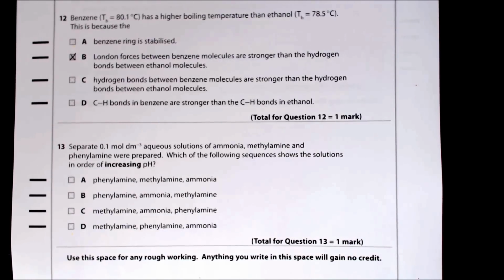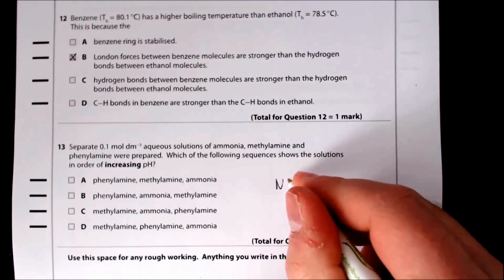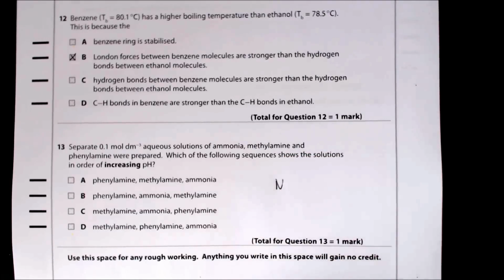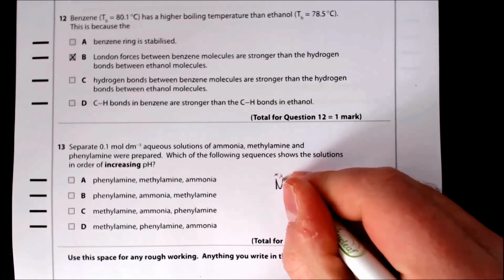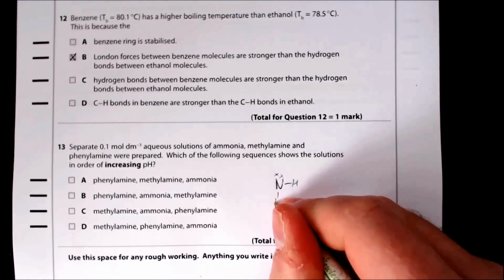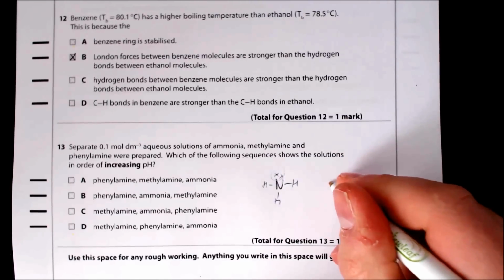Right. So again, what they're assessing you on here is your ability to understand how ammonia is basic. Obviously for a base, bases are effectively proton acceptors. They accept protons, and all these have a lone pair of electrons. Now ammonia can accept a proton pretty readily with its lone pair there.